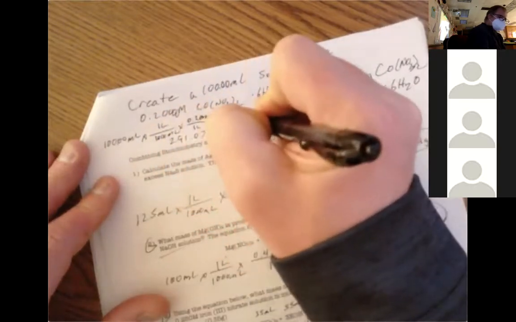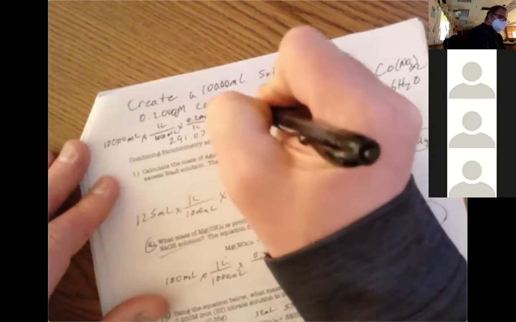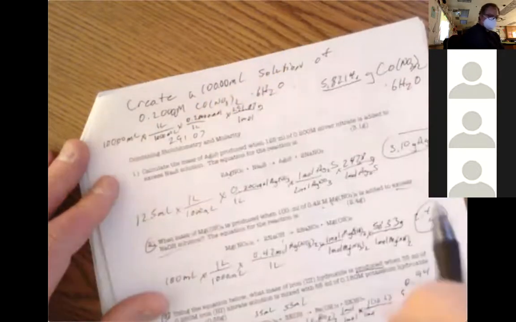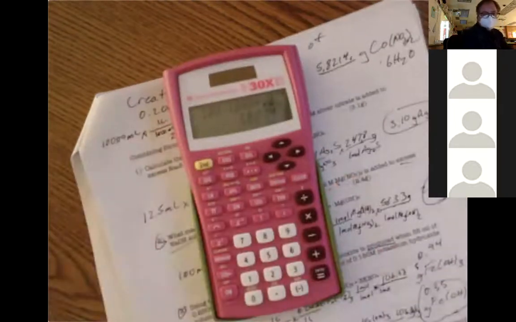Every 1 mole is 291.07 grams. So 100 divided by 1,000 times 0.2 times 291.07. That gives me 5.8214. All right.